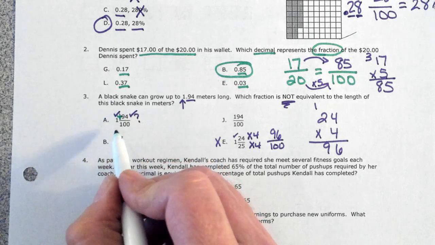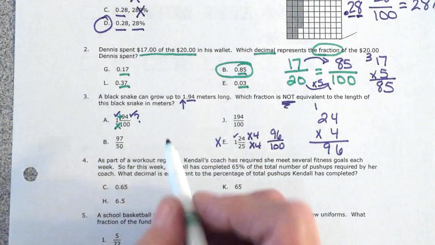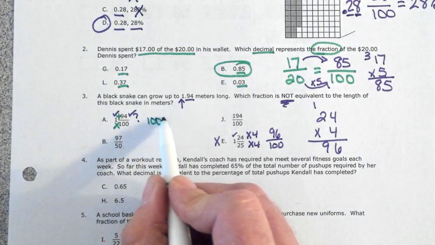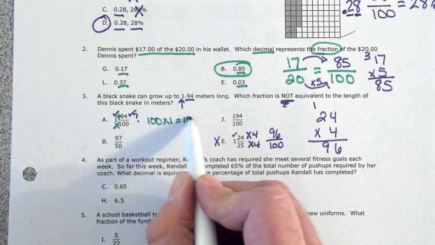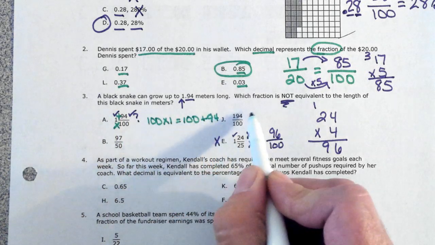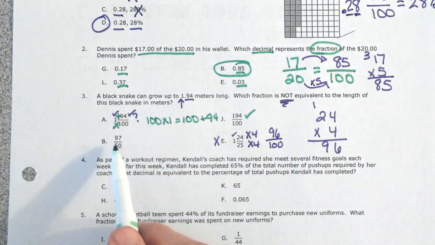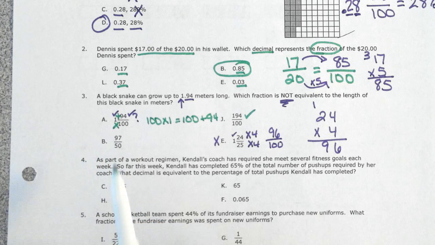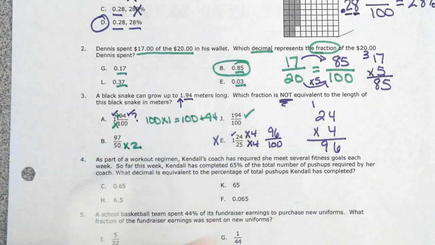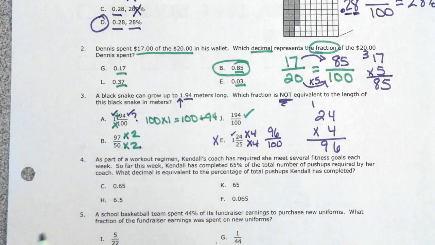If I do the Texas 2-step to make this mixed number improper, let's see what we get. First, I'm going to multiply 100 times 1. That equals 100. Then I'm going to add the top number, 94. That gives me 194 hundredths, so that's a match. Now, this is improper over here on B, but if I take 50 times 2, will that give me 100? Yes.